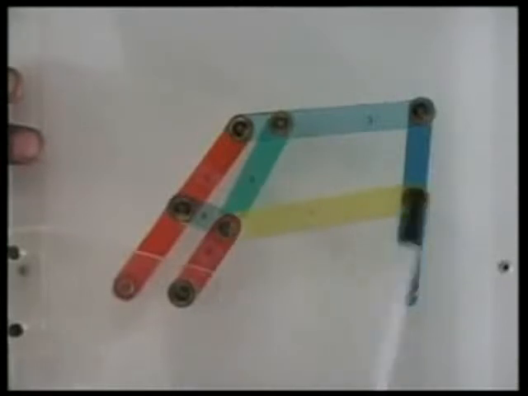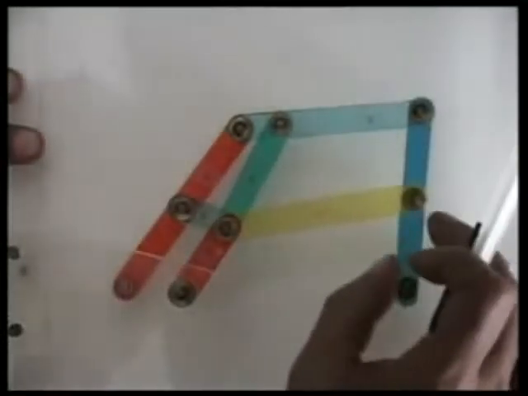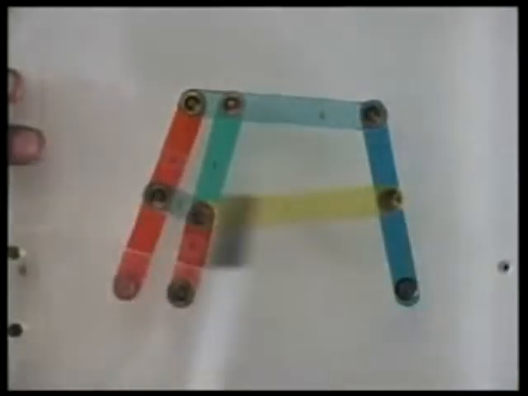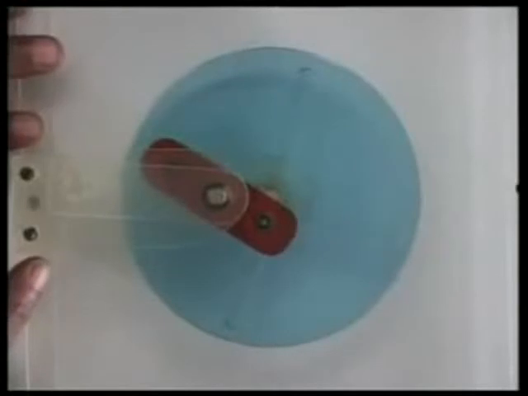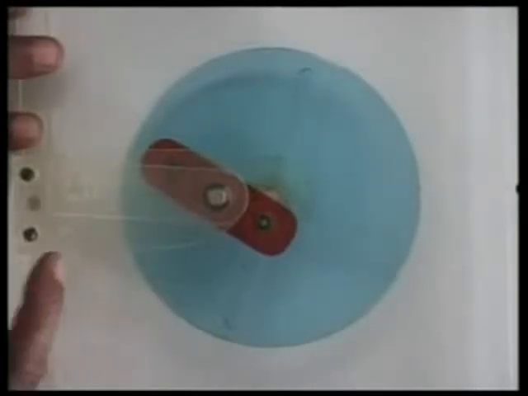That is only because of the special dimensions. If we change any of these points a little bit, this will really become a structure and no relative movement would be possible.